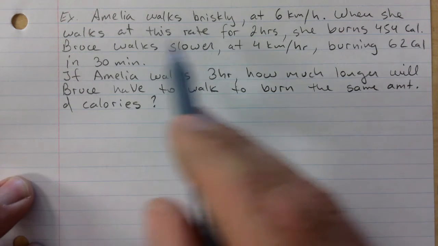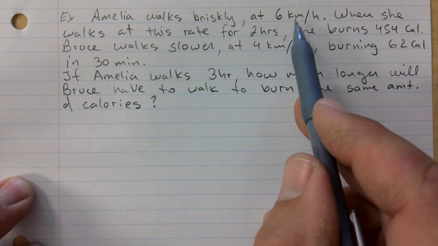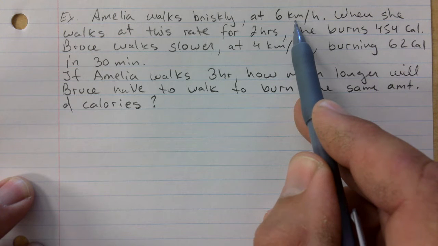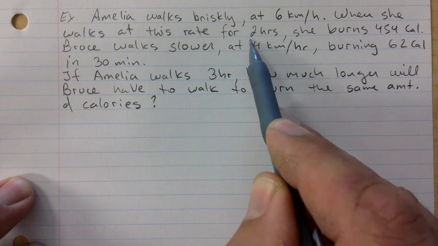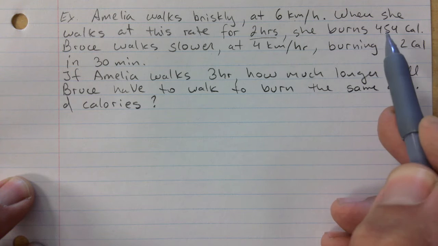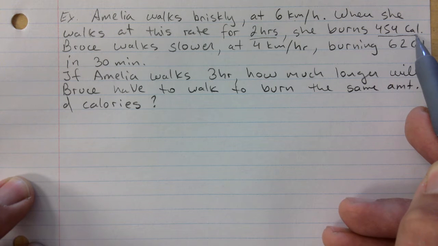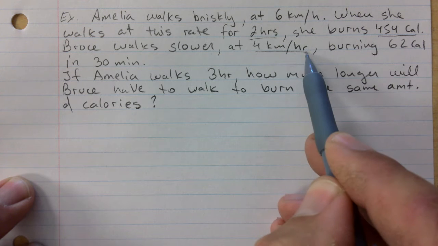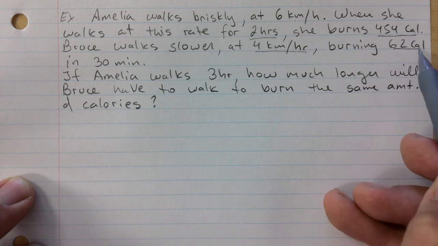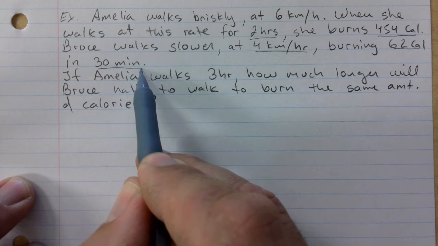Okay. So we have Amelia, and she walks 6 kilometers an hour. If she walks at that rate for 2 hours, she'll burn 454 calories. Bruce walks slower, 62 calories burnt in 30 minutes.